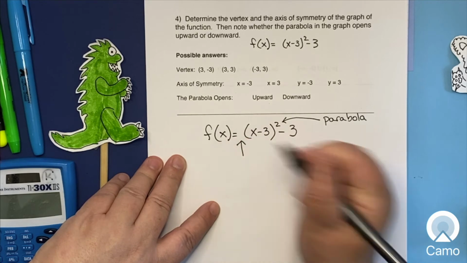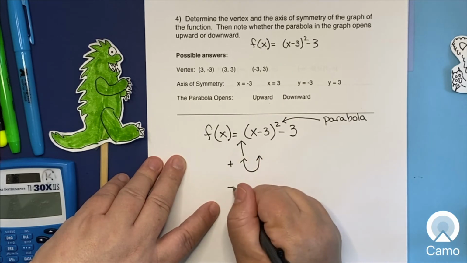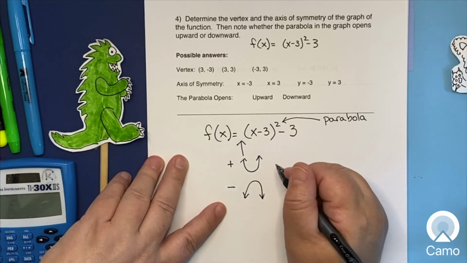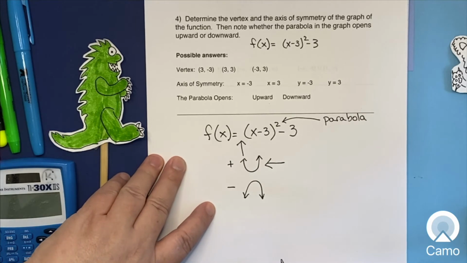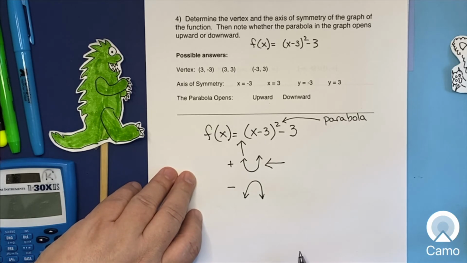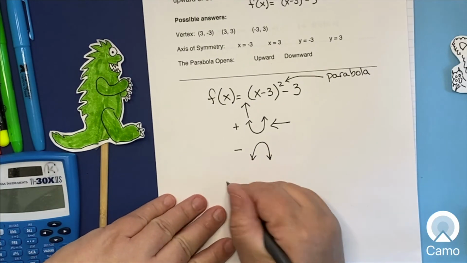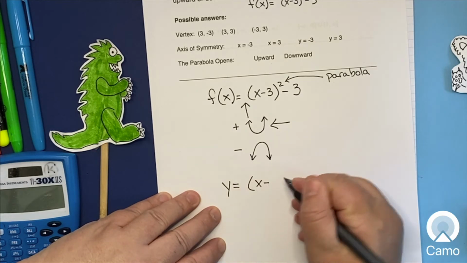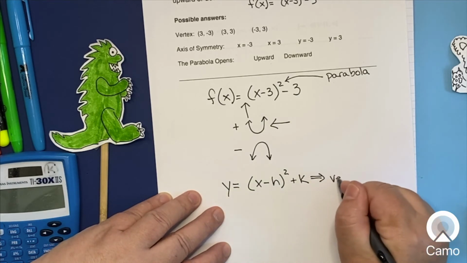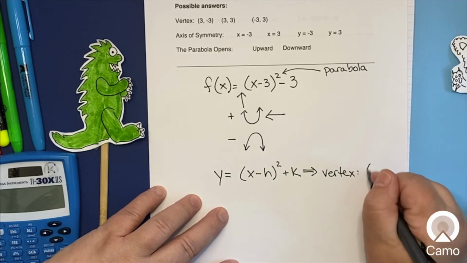And the number that's out in front here, if it's positive, the parabola opens upward. If it's negative, it opens downward. This one is positive, so it opens upward. And then you have to remember how to come up with the h and the k. That's the vertex. Remember, if we've got y equals the quantity x minus h squared plus k, then the vertex is h comma k.